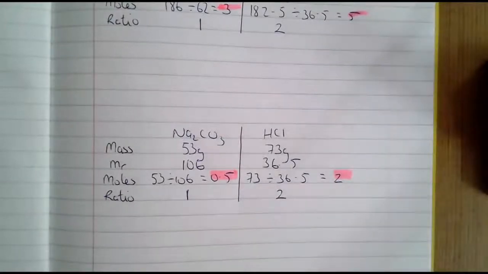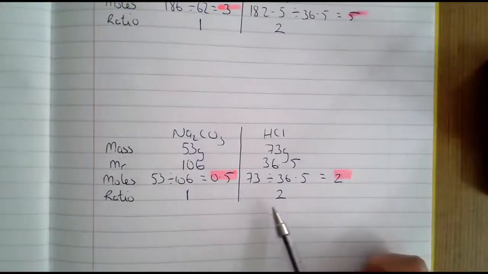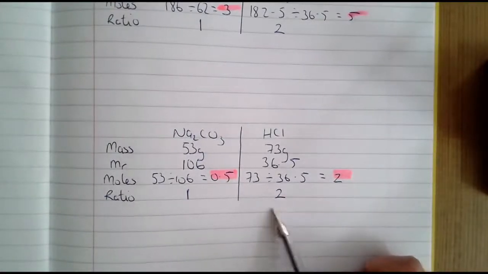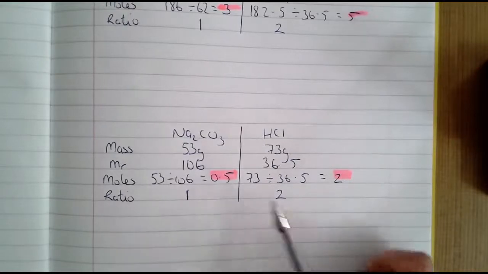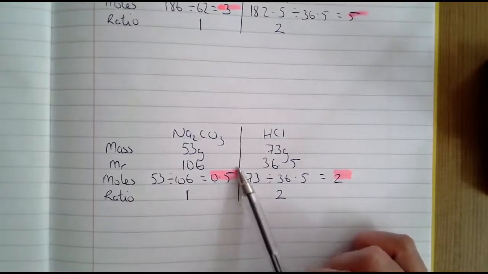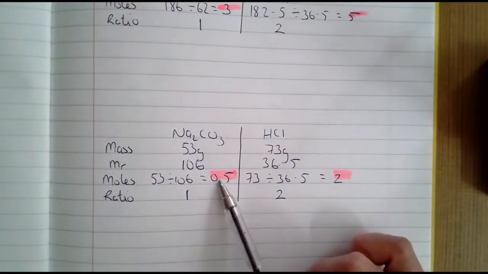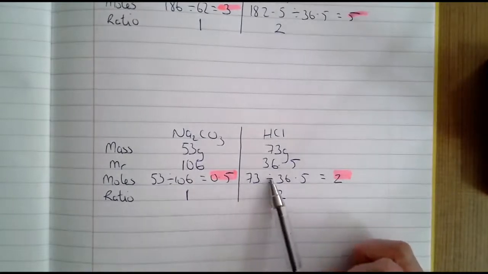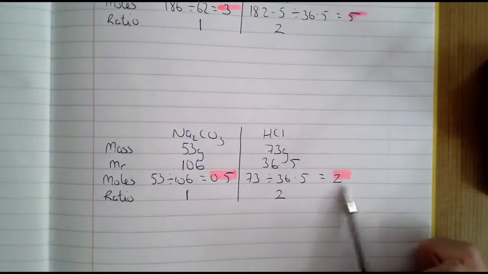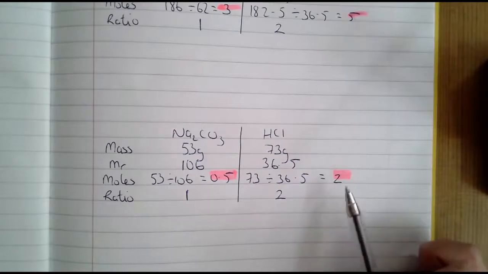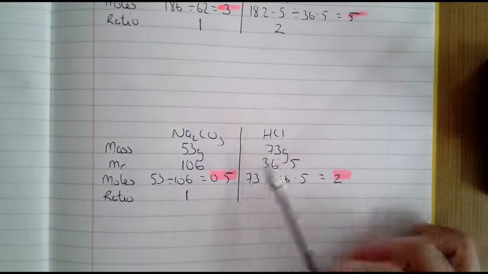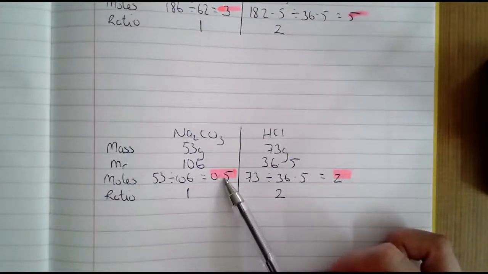So what this means is if I had 1 mole, I would need 2 moles. So I need double the amount of HCl. If you look at what you actually have of sodium carbonate, you've got 0.5 moles. Double 0.5 is 1. So if I've got 0.5, I need 1 mole of HCl. How much do I actually have? 2. I've got more HCl than I need. HCl is in excess. That means sodium carbonate is limiting.